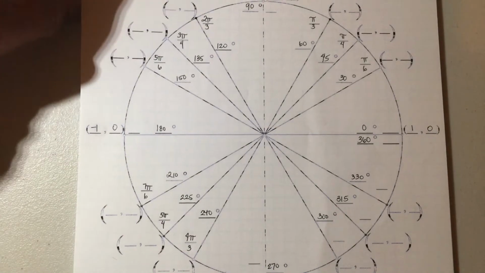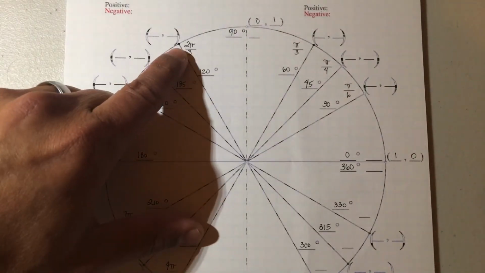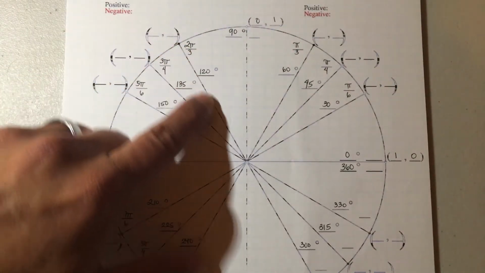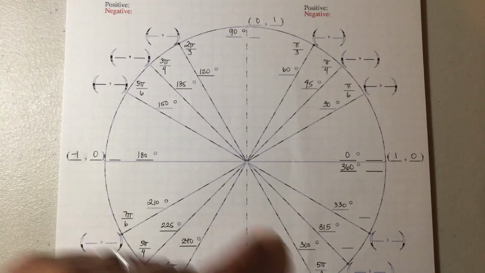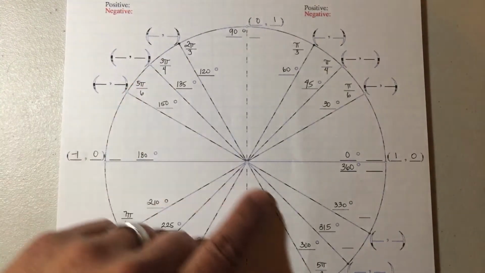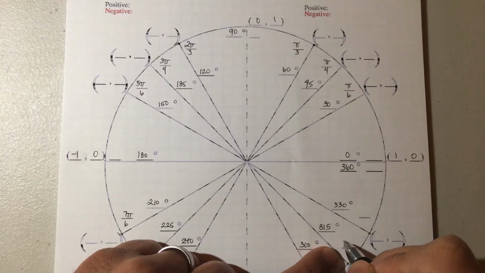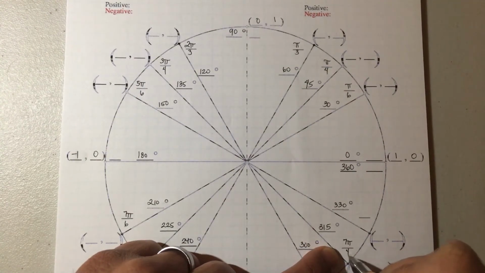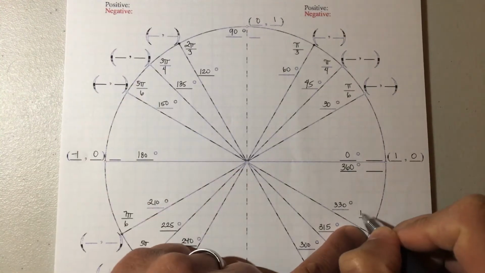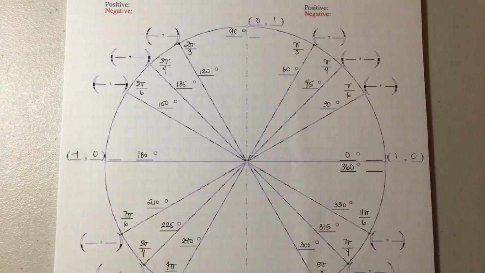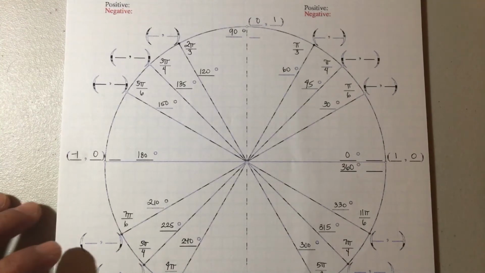Okay. What about this one over here? Same thing. 3 plus 2, follow it all the way. That's going to give you 5 pi over 3. 3 plus 4, 7 pi over 4. And the last one, 5 plus 6 is going to give you 11 pi over 6. And that's it. Those are all your radians.